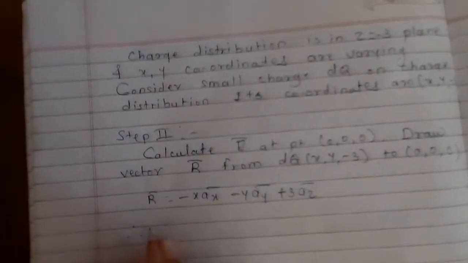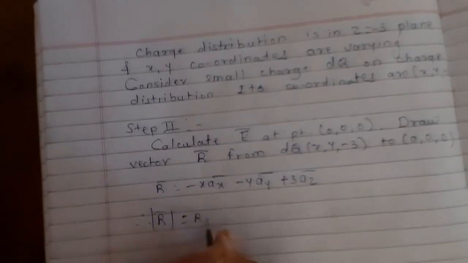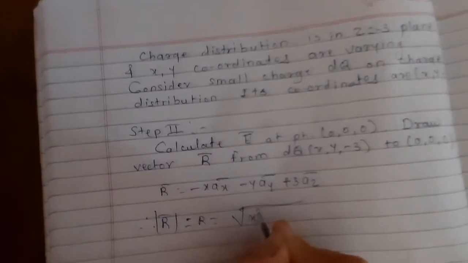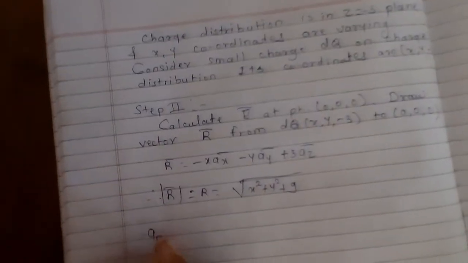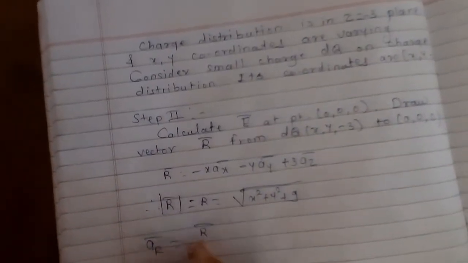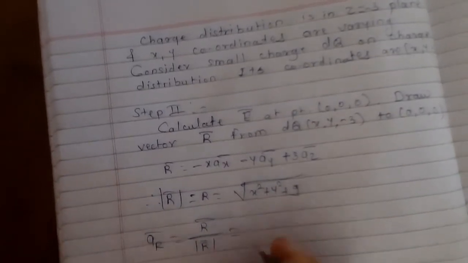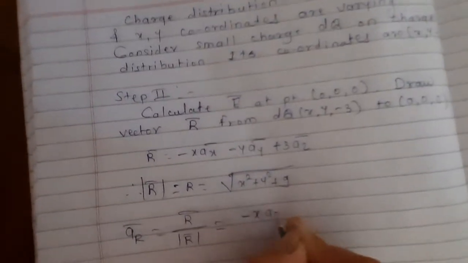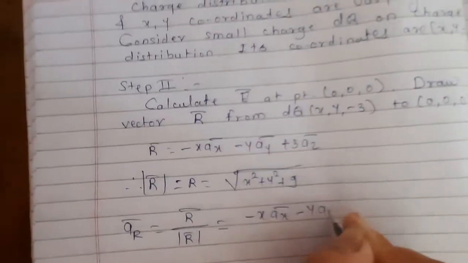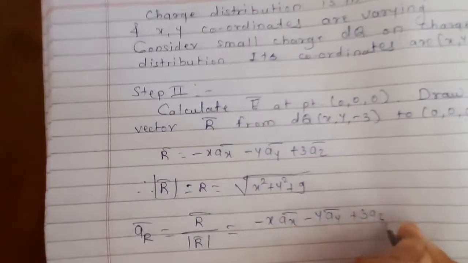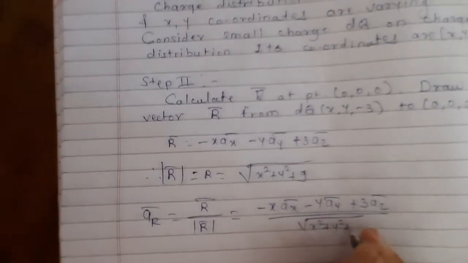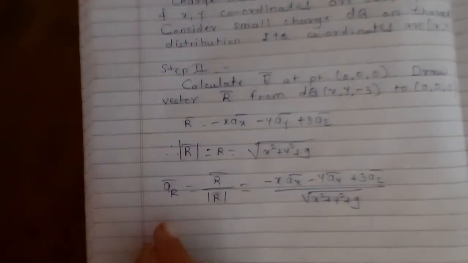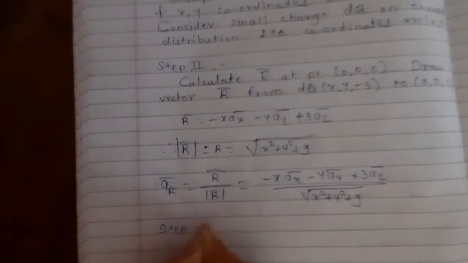So by solving it we get this answer, and the magnitude is square root of x square plus y square plus 3 square, which is 9. So the unit vector ar bar is equal to r bar divided by square root of x square plus y square plus 9. Now next is step 3.